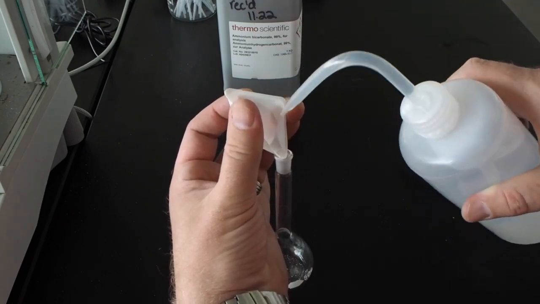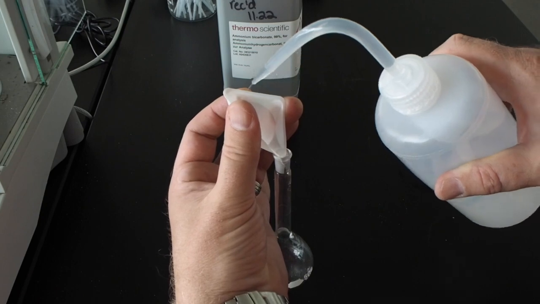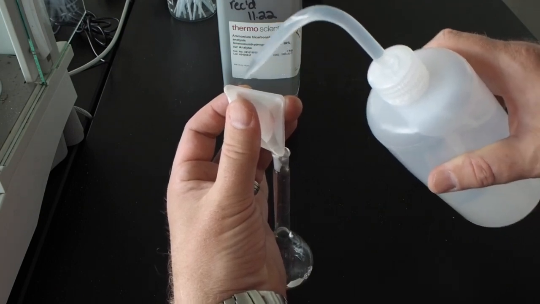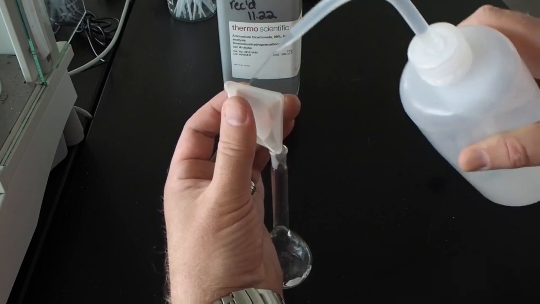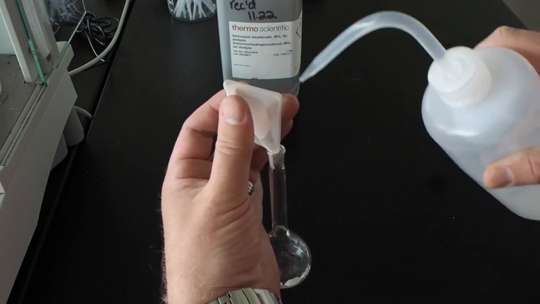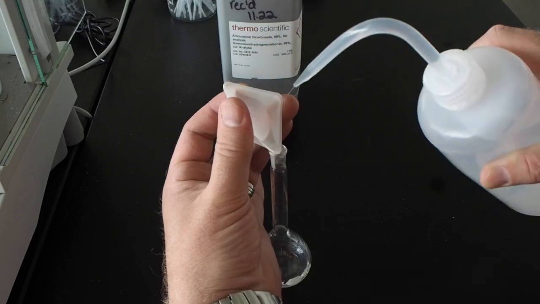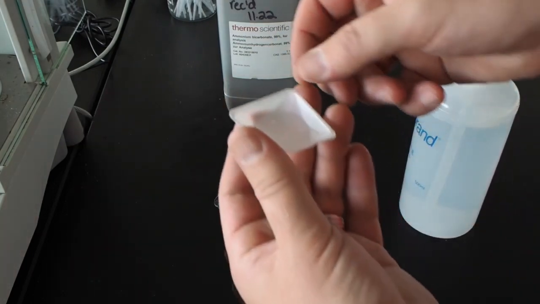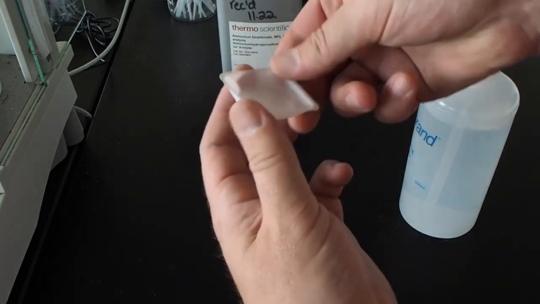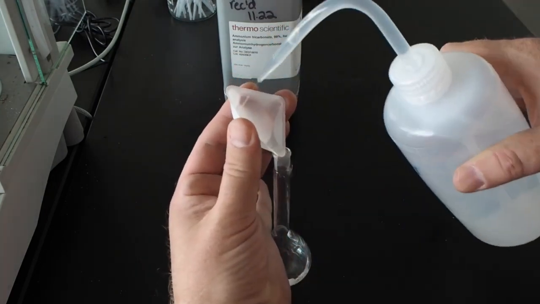What I need to do is make sure it all gets into my volumetric flask. To do that, I'm using the solvent that I'm dissolving the material in, deionized water, to wash every tiny little crystal off of this boat and down into the vol flask. I'm going to turn this so that I get the other corners as well.